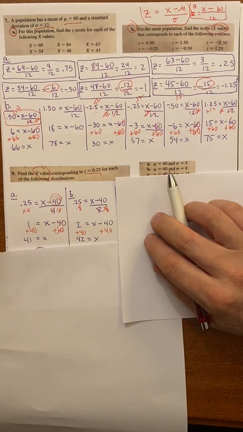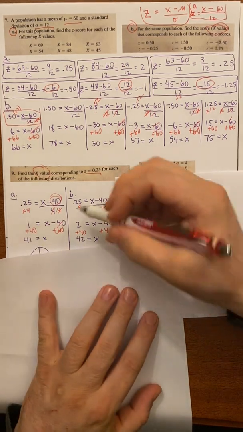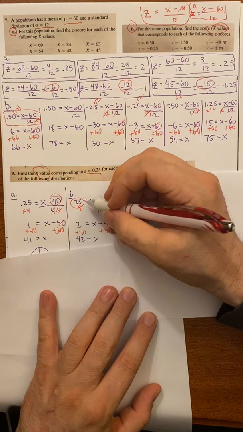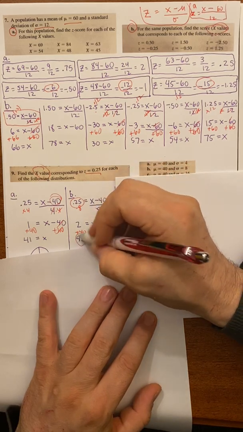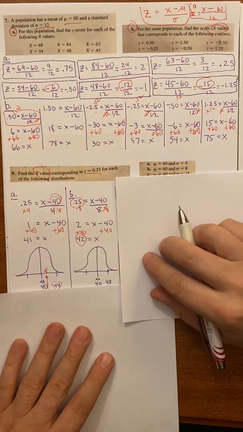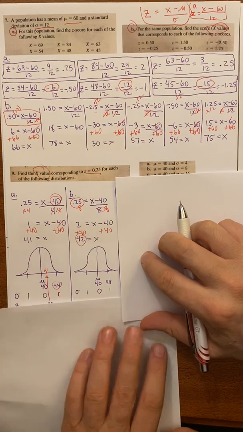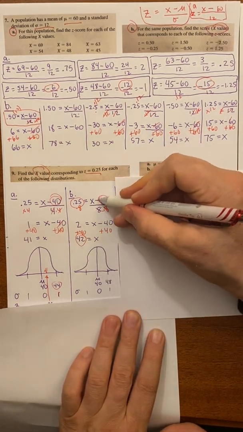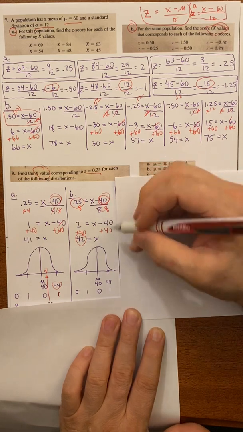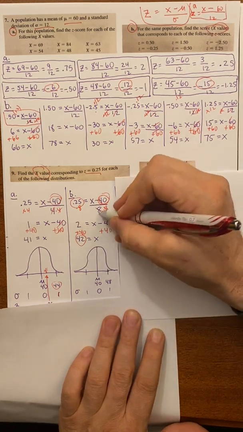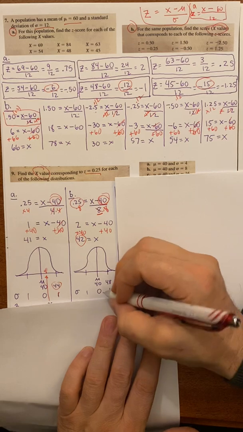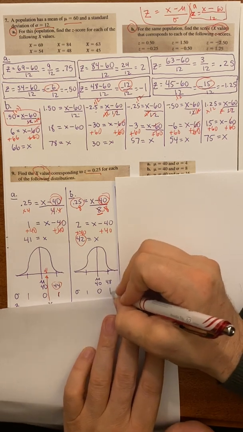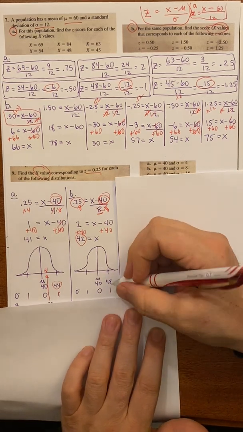Let's do the same thing. Let's see how it fits on a curve. We're saying our z is 0.25 and the x for that is 42. So the way things should work in terms of the curve is 40 is our mu, because that's where it's saying it right there. Our standard deviation is 8. So moving out a standard deviation unit of 1 would be 48 on this side.